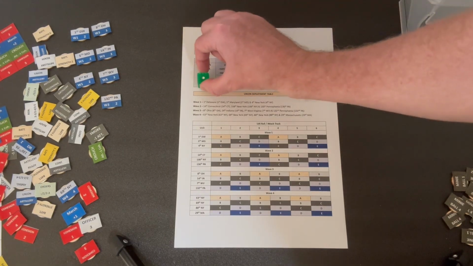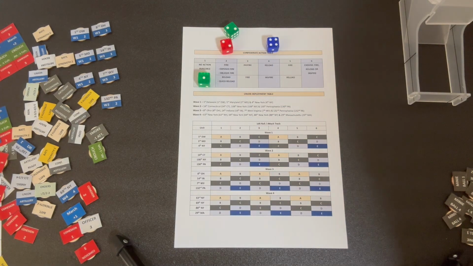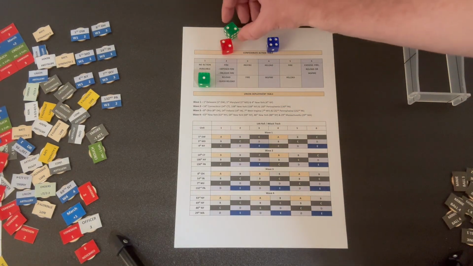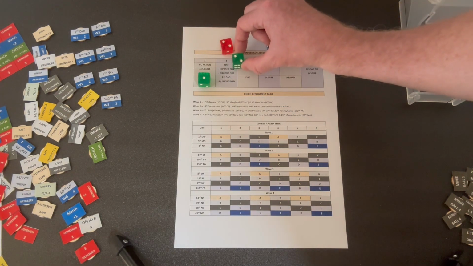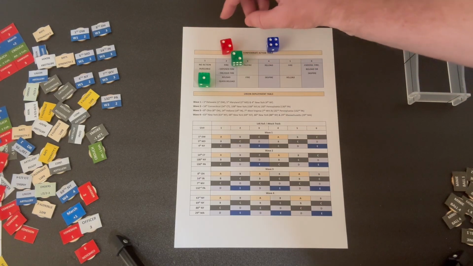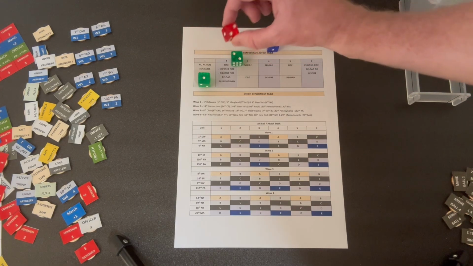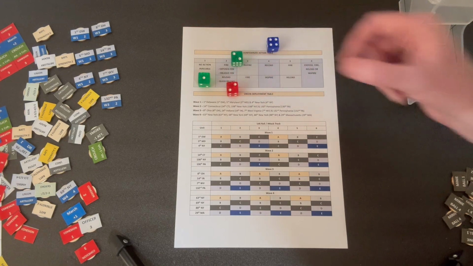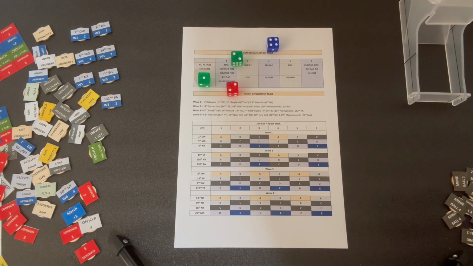Okay, so the 1, that's simple. No action is available. Okay, the 2, we could assign it here. We could choose fire, exposed fire, or oblique fire. And then here, choose reload or quick reload.